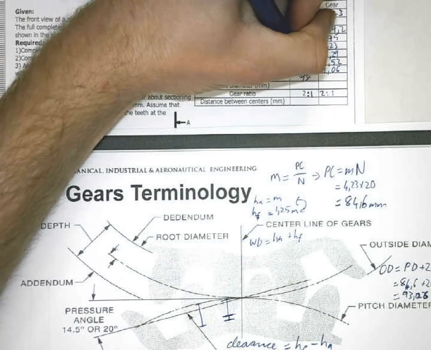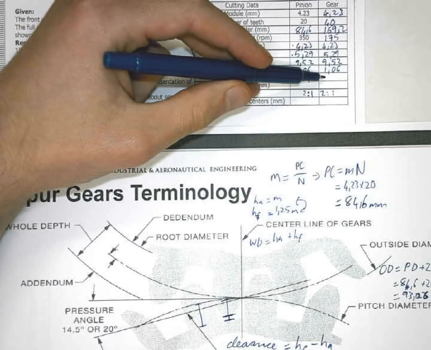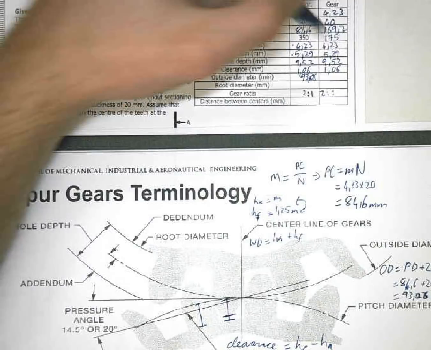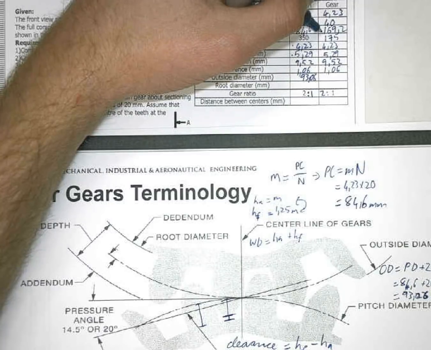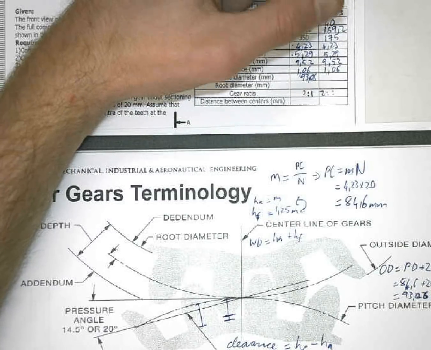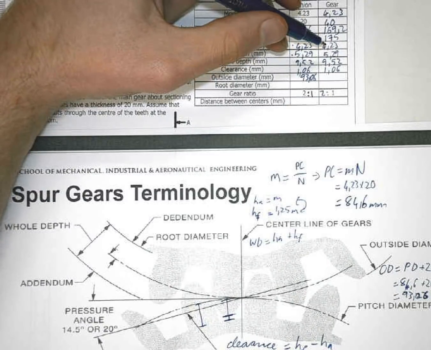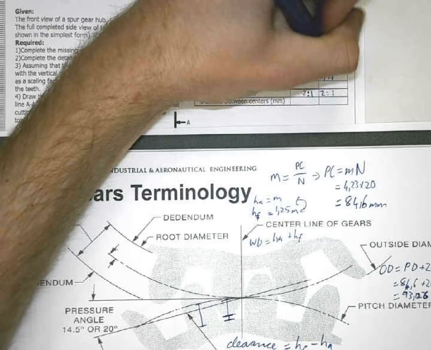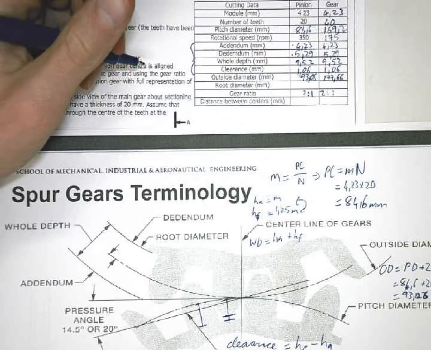So we can write in there that our outside diameter is 93.06, and we can then complete the same calculation for the gear, which is going to be your pitch diameter, so 169.2 plus 2 times your addendum, which is the same, 4.23. And that will give us an answer of 177.66.